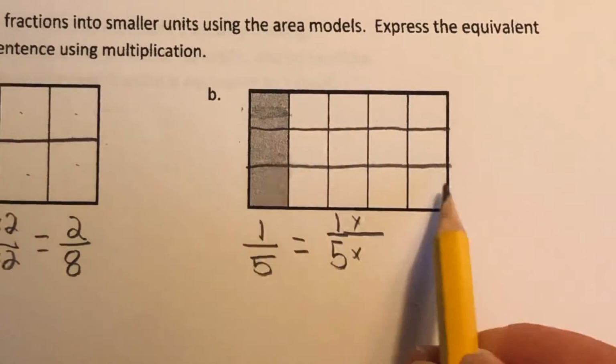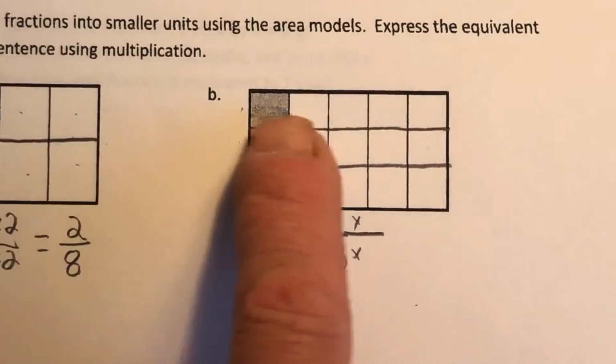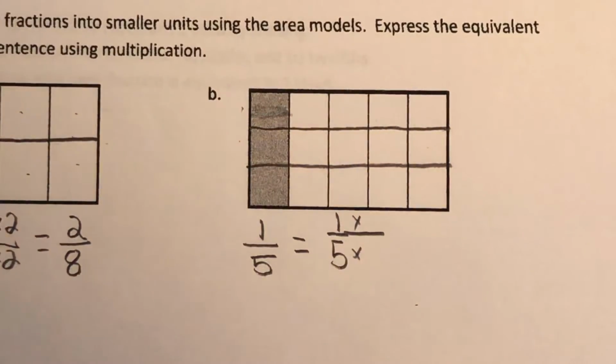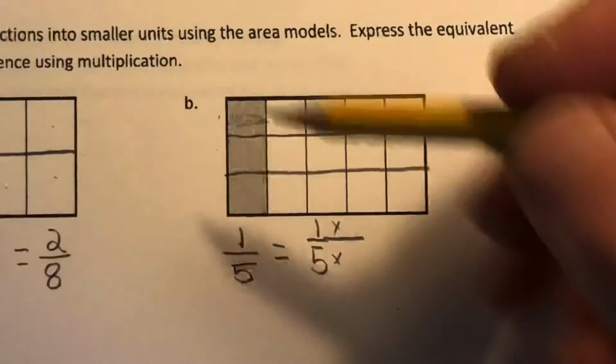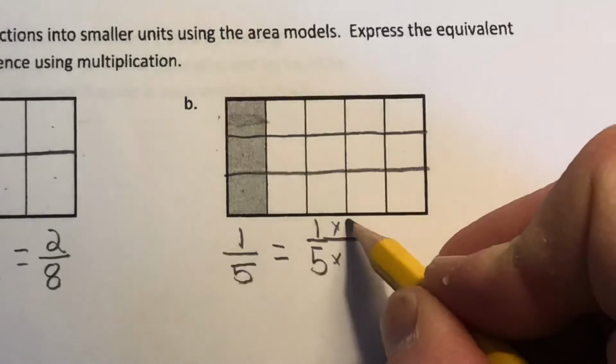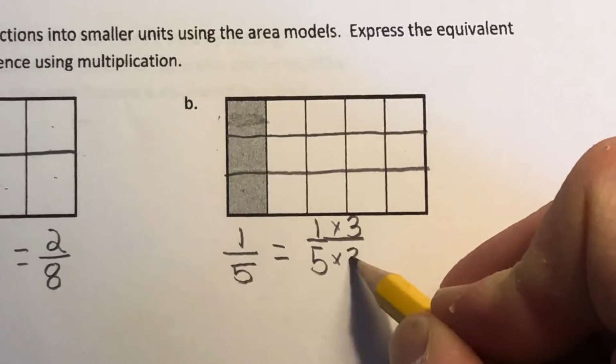So I made 3 rows. But when I made those 3 rows, I cut all those pieces into smaller pieces. Right? Didn't change my shaded area at all. So 1, 2, 3 rows. So there's my 3 and my 3.